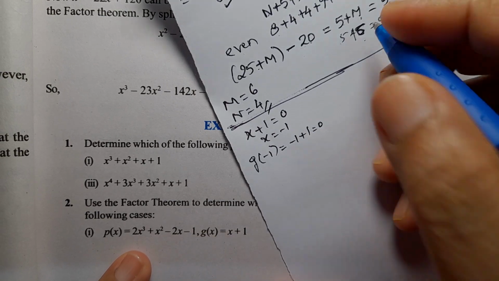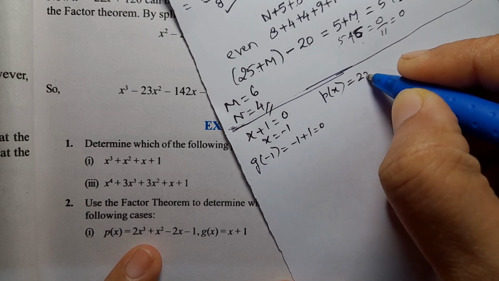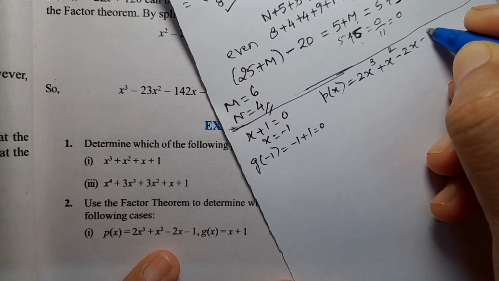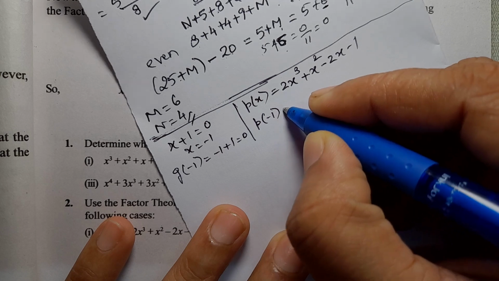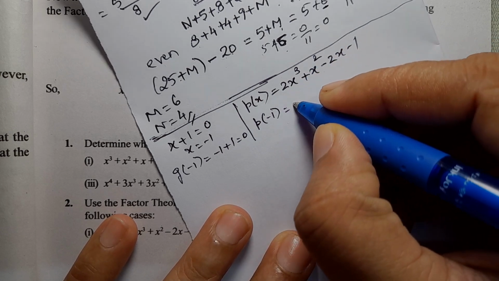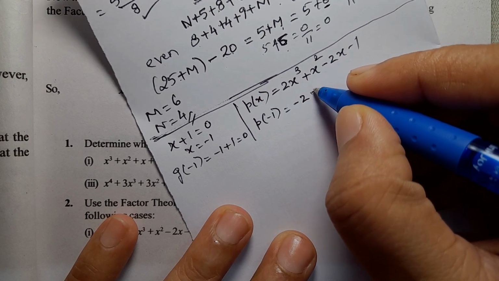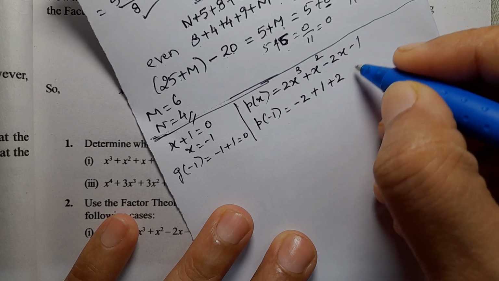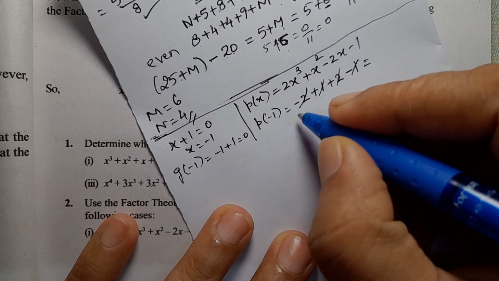Next, we have to find p of x. So p of x equal to 2x cube plus x square minus 2x minus 1. Put x equal to minus 1. Minus 1 whole cube is minus 1, into 2 is minus 2. Minus 1 whole square is plus 1, plus 1 into plus is plus 1. Minus 1 into minus 2 is plus 2. Minus 1. So minus 2 plus 2 plus 1 minus 1 get cancelled. So p of minus 1 is 0.